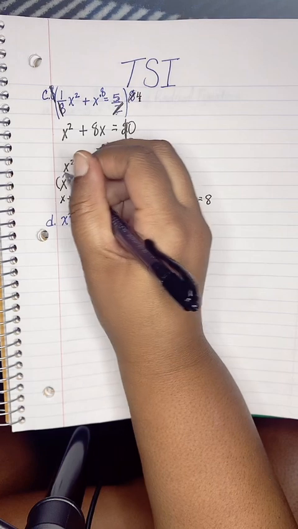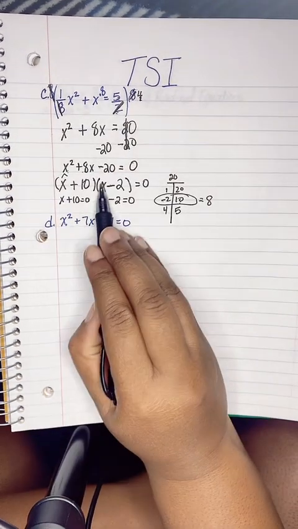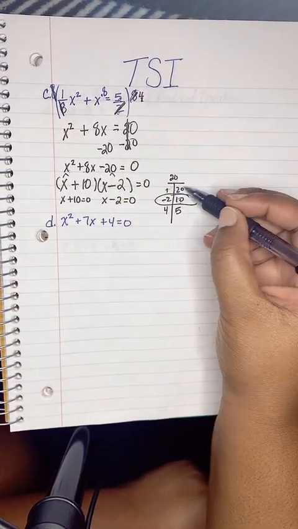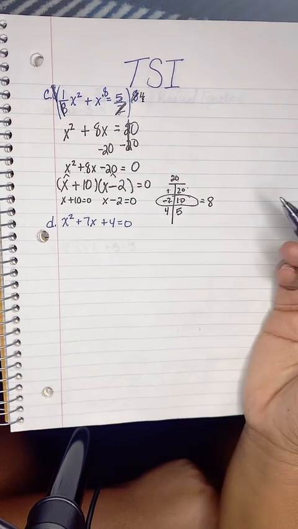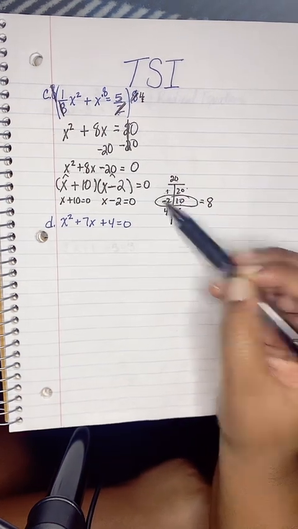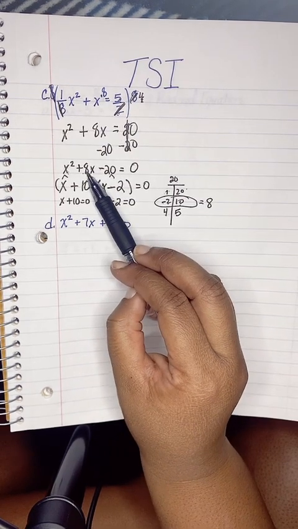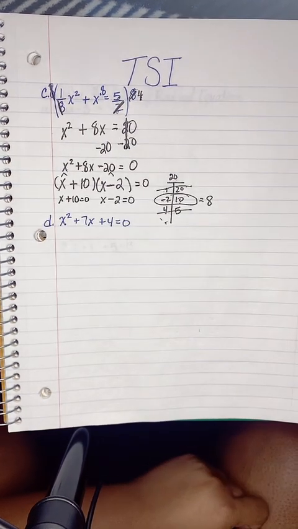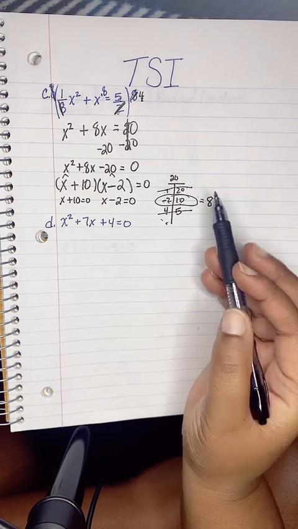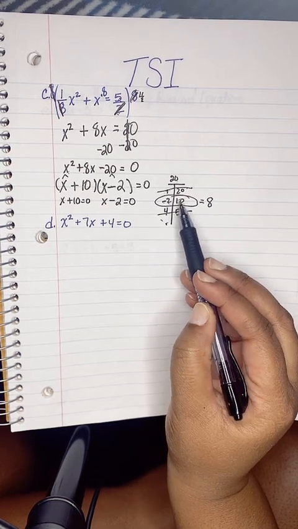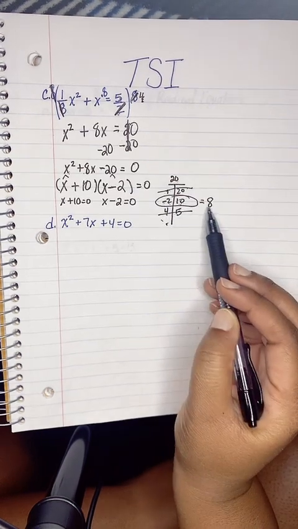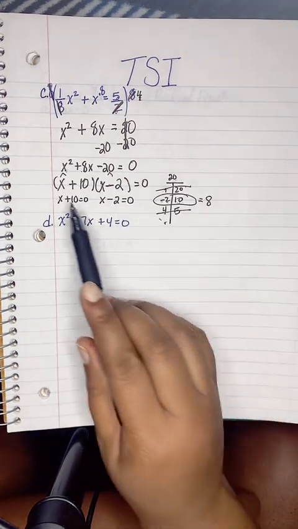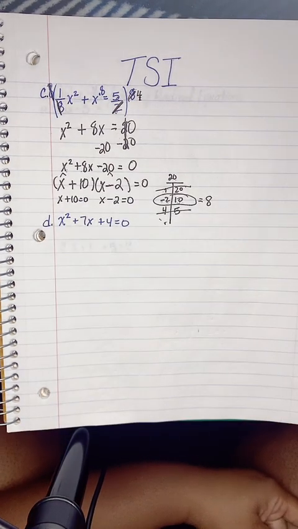Then I ask myself, what times what gets me x squared? Well, x times x does. Then you ask yourself, what times what gets you 20? Well, 1 times 20, 2 times 10, 4 times 5. Now I have to look at the pair to get me a positive 8. 1 and 20 will never get me 8. 4 and 5 won't get me 8 because that gets me 9. So 2 and 10 gets me 8. But I have to have the negative. I have to do 10 minus 2 to get me a positive 8. So I put my 2 with the minus and I put my 10 with the positive. And then we solve. I hope that helps.